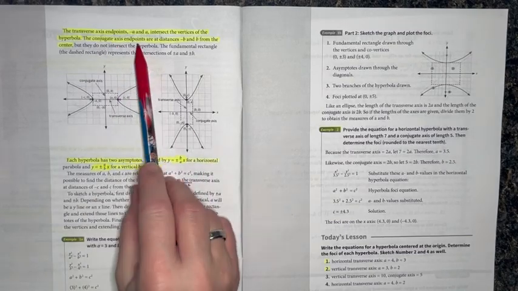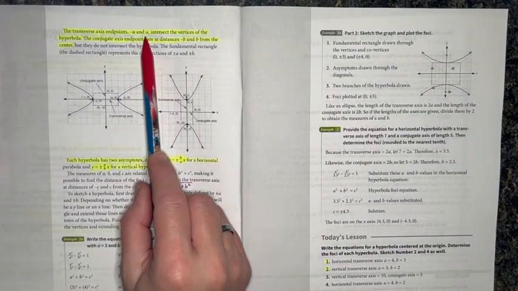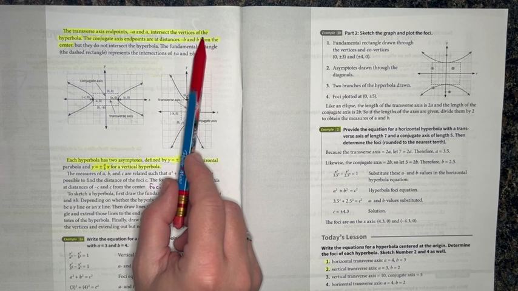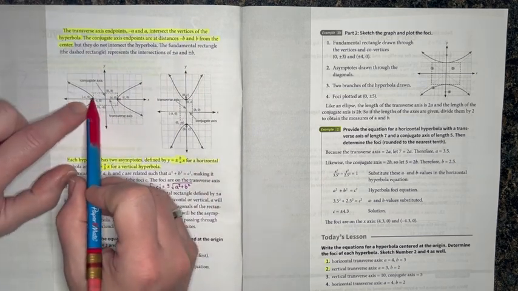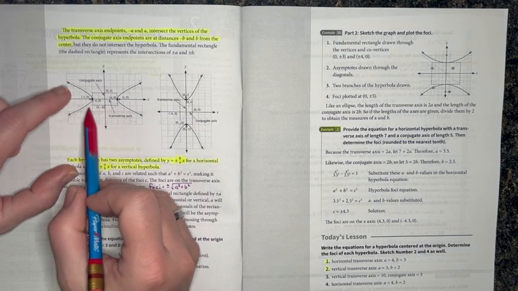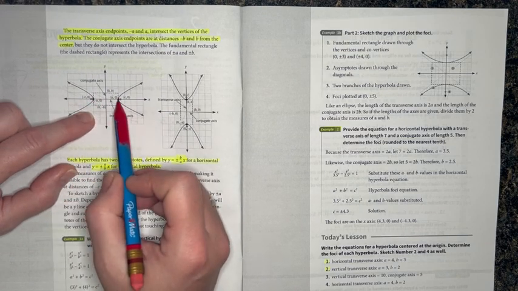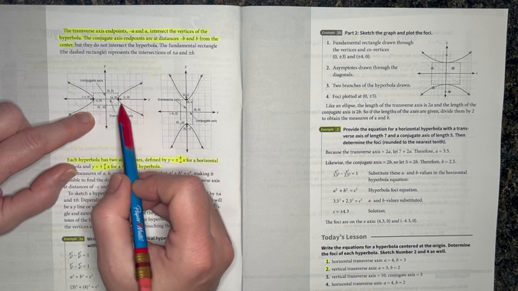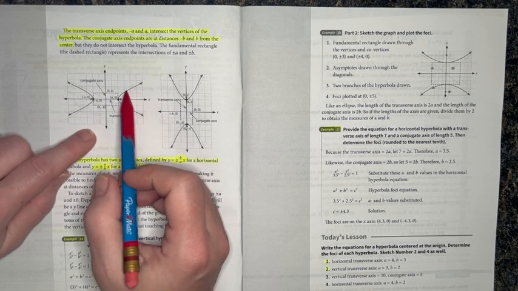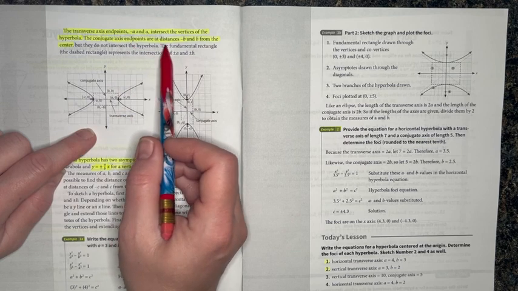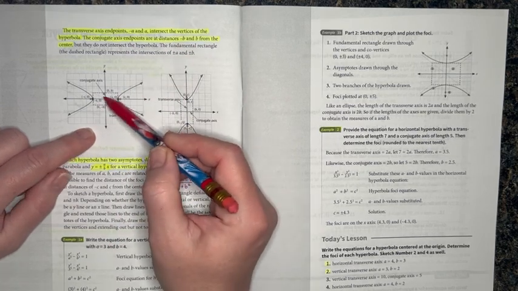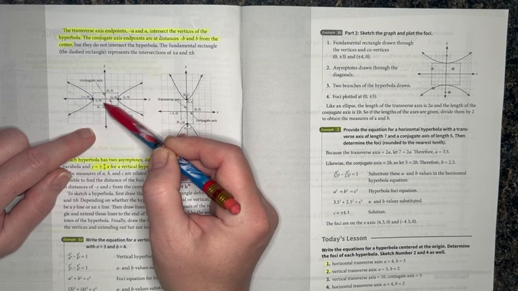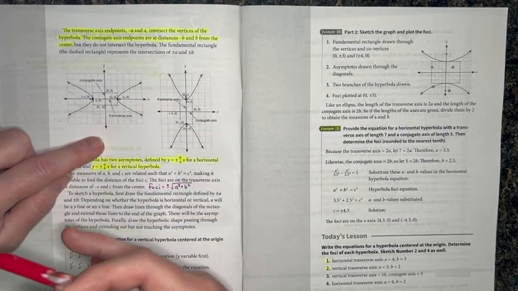Let's turn the page. It says the transverse axis endpoints, negative a and a, intersect the vertices of the hyperbola. So this point, the vertex on this side, is negative a comma 0. This point here is at positive a comma 0. The conjugate axis endpoints are at distance negative b and b. That's here and here. Those points are not that important to me.